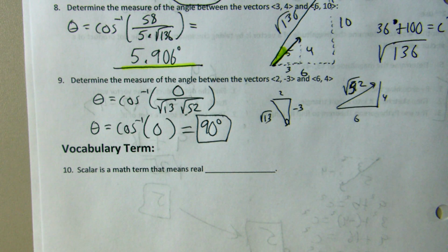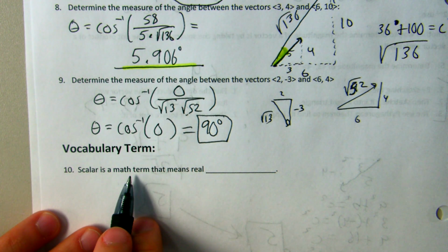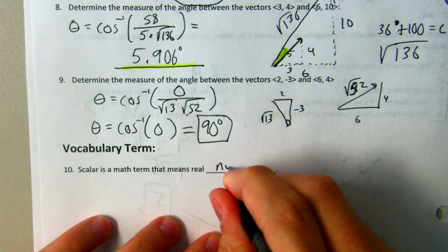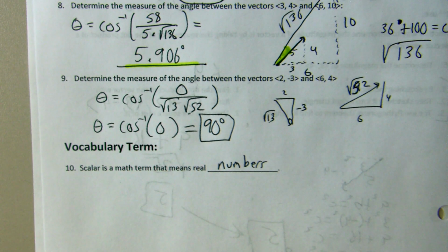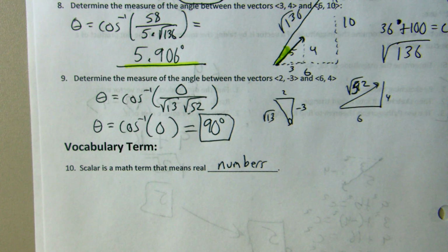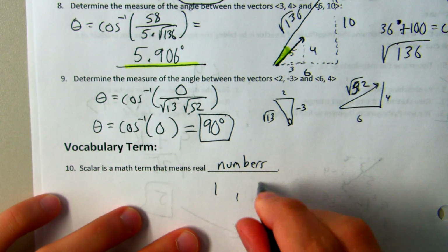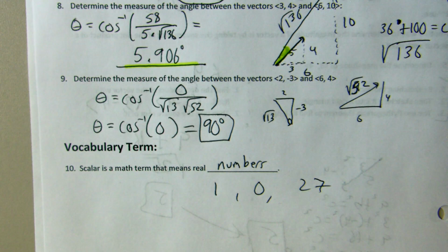Okay. And then finally, we like to look at what you need to know that scalar is just kind of a fancy term that means a real number. So a few of the questions in the book assignment, a few questions on the quiz, will ask you to do like dot product and then state whether it's a scalar or a vector. So if you just do dot product, you're going to have a number like 1 or 0 or what else we get, 27. Those are scalars. So they want you to say that it's a scalar.